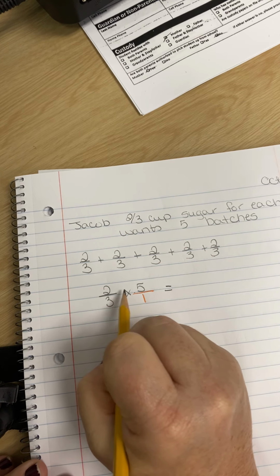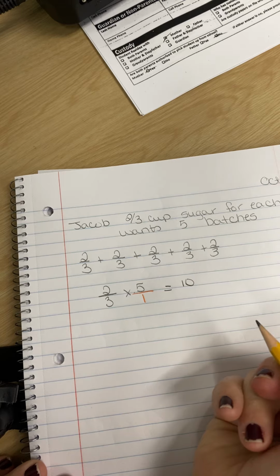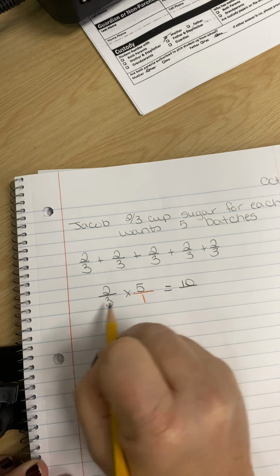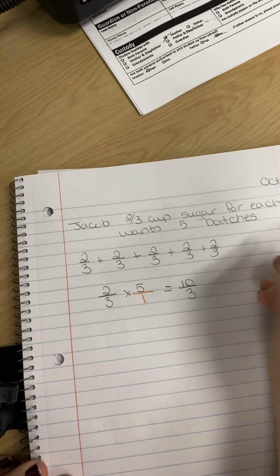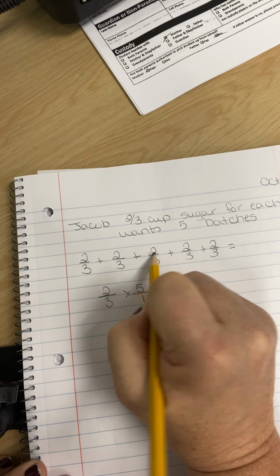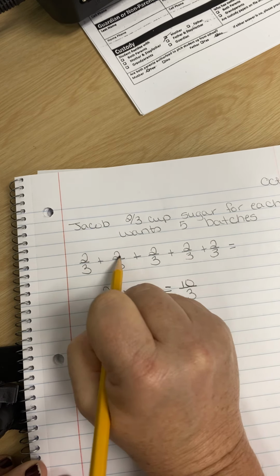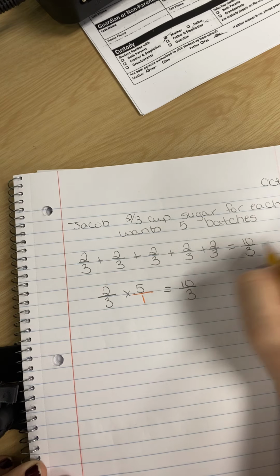Now we should be able to do our multiplication. So we have 2 times 5 is 10, and 3 times 1 is 3. Let's see if that is true. 2 plus 2 plus 2 plus 2 plus 2, so 2, 4, 6, 8, 10. And your denominator stays the same.